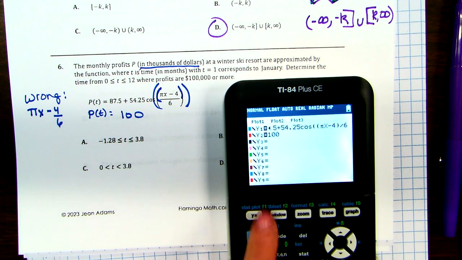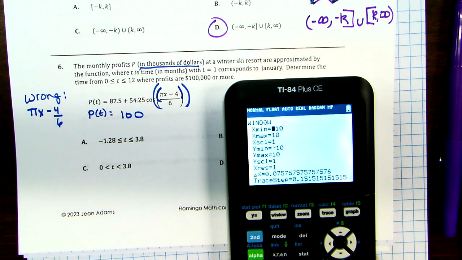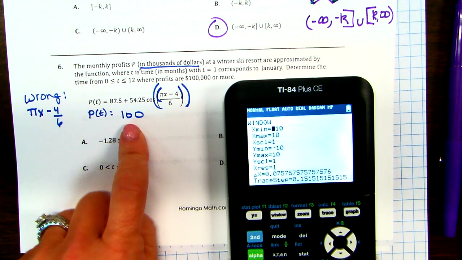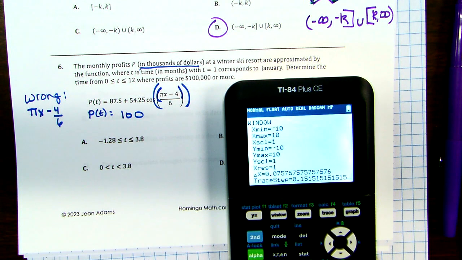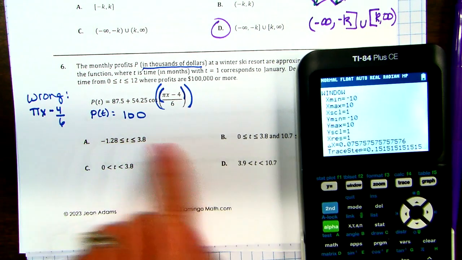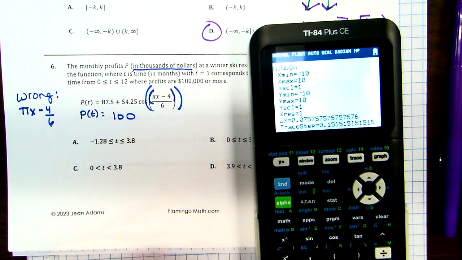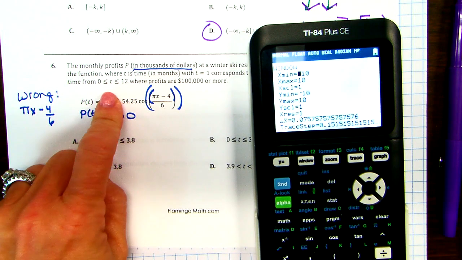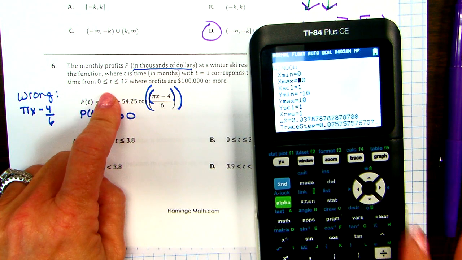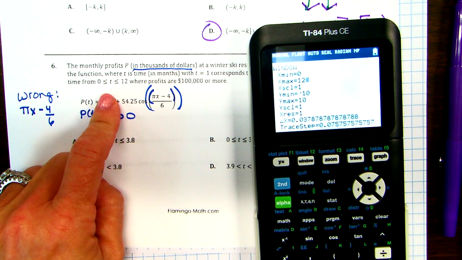Now before I hit graph, because I'm not going to see anything, remember, when you clear your RAM, we default to 10 in all 4 directions. Well, we already are asking it to tell us up by 100, so 10's not going to do it. And then look at your x values. They're between 0 and 12. I should have known that also from this right here. So I'm just going to change that to 0 to 12, so my x min is 0, my x max is 12.